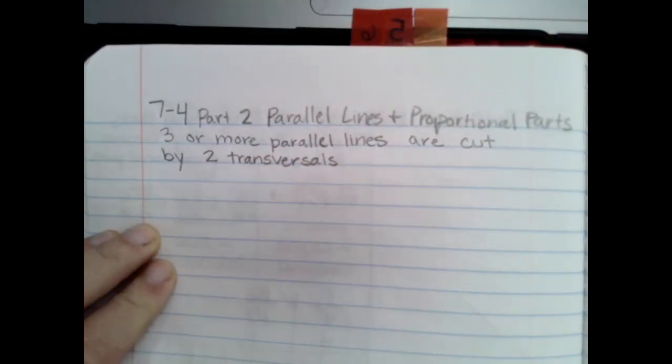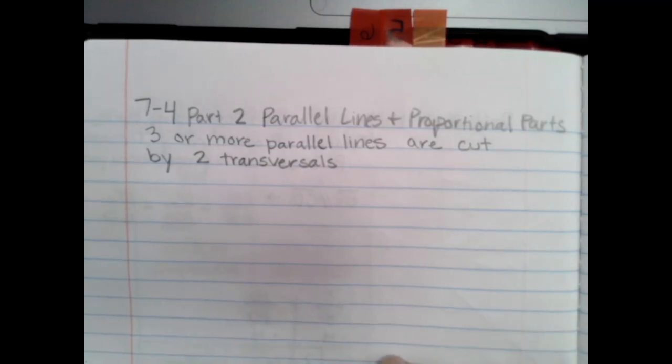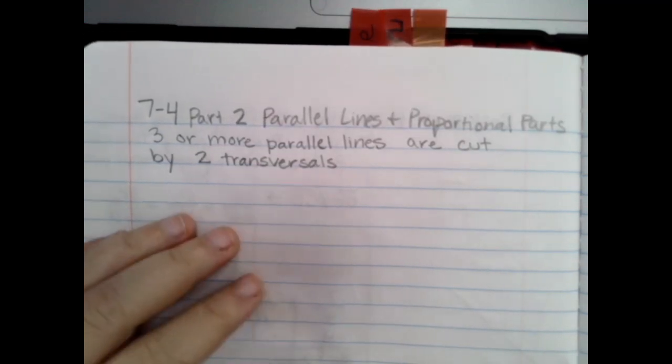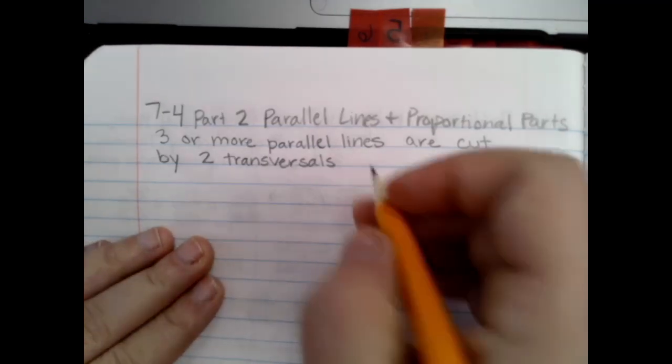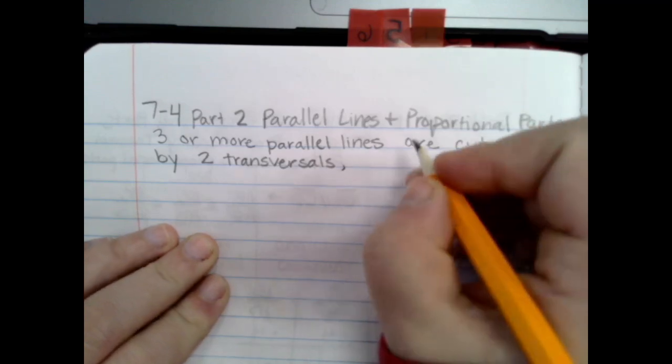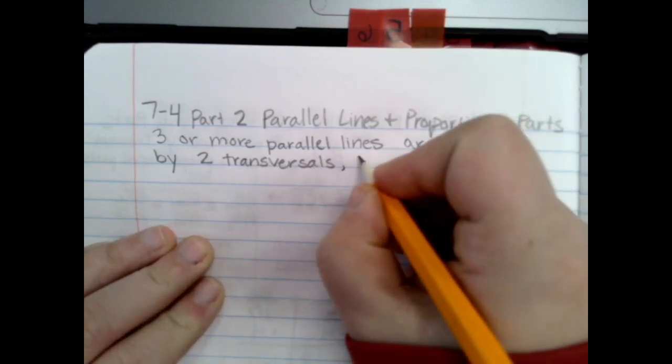So remember, a transversal is just a line that goes through the same lines. Then there are proportional parts on the transversals.